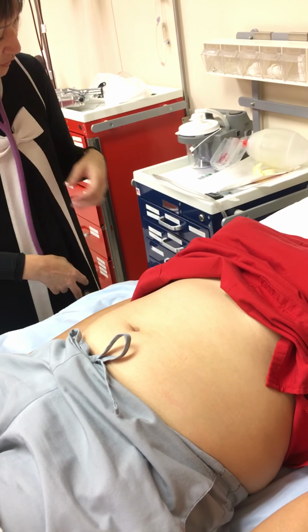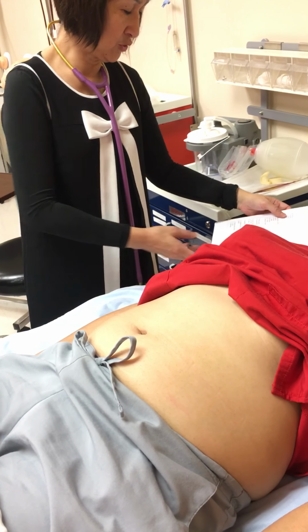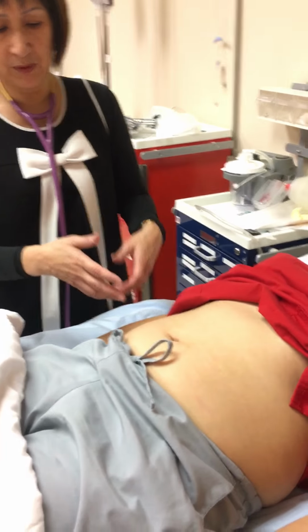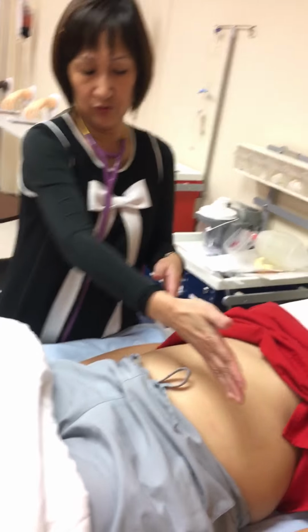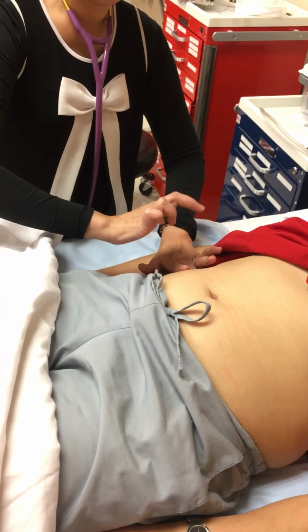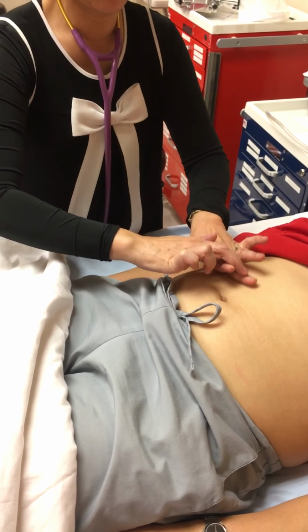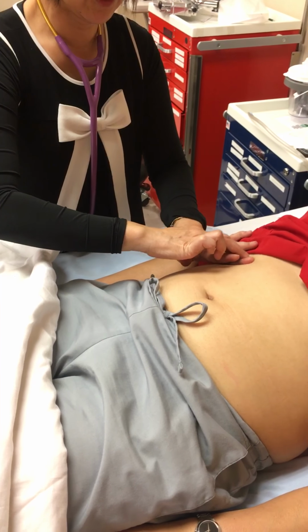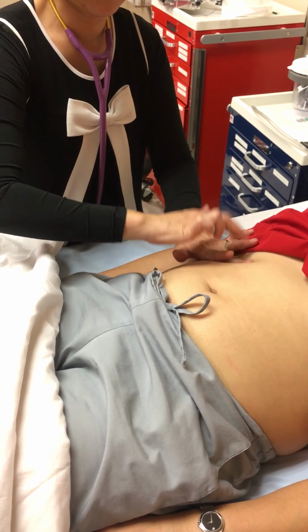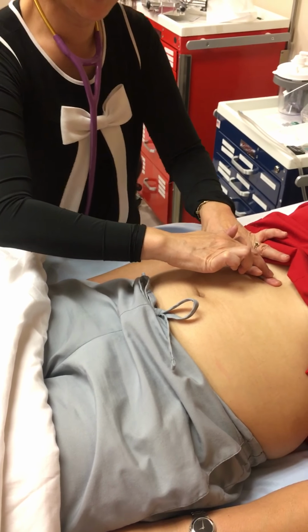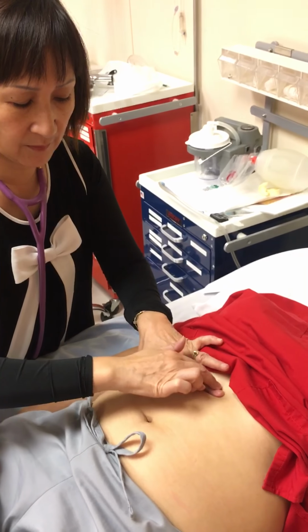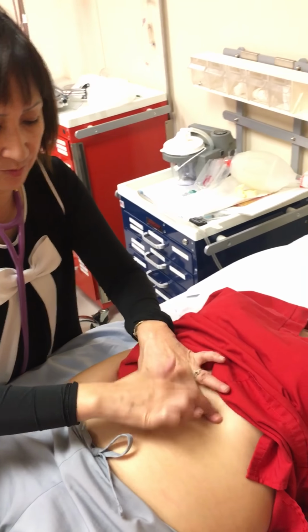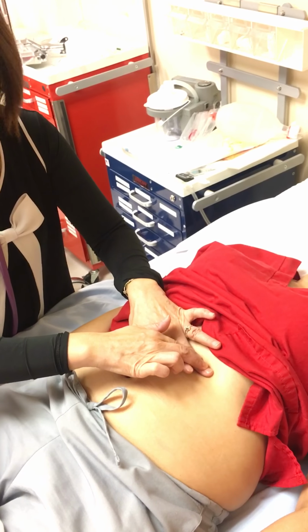Okay, so we now go into percussion. When we percuss, we need to be very systematic. So this will be your imaginary line. We start from here, just above the imaginary line. 1. Towards the midline, that's 2. Just below the costal margin, 3. Towards the epigastric, 4. Across, 5. You hear the difference in the tones?